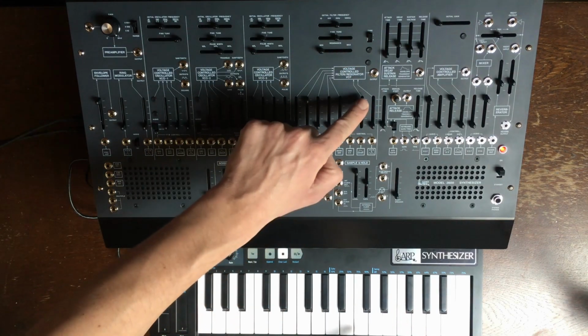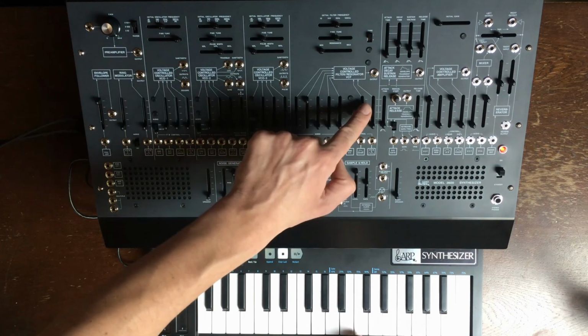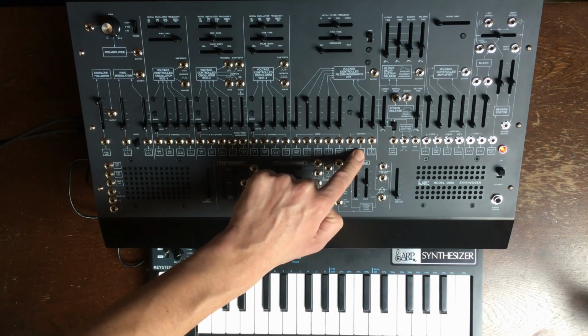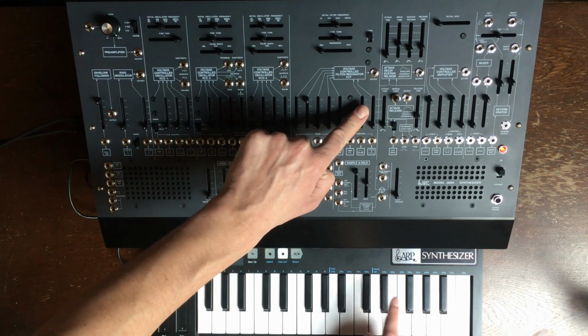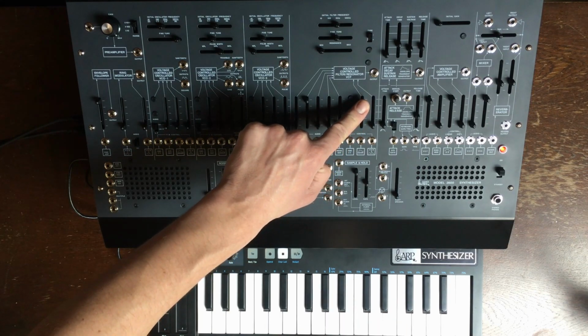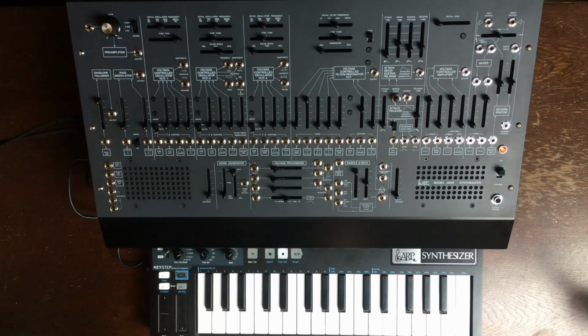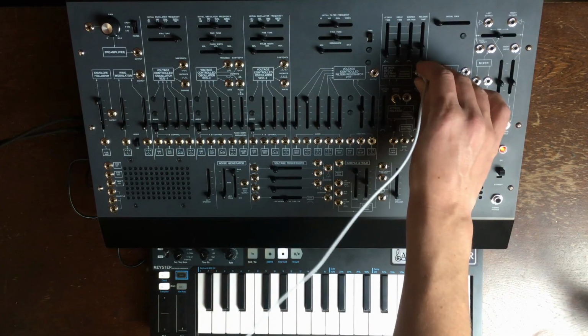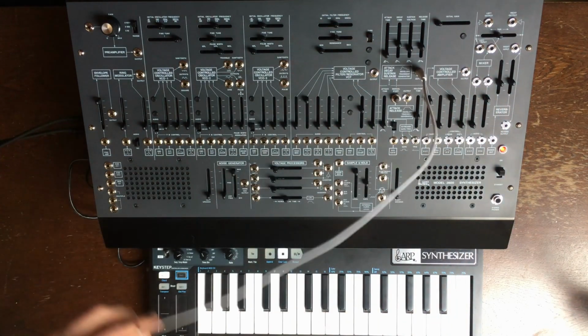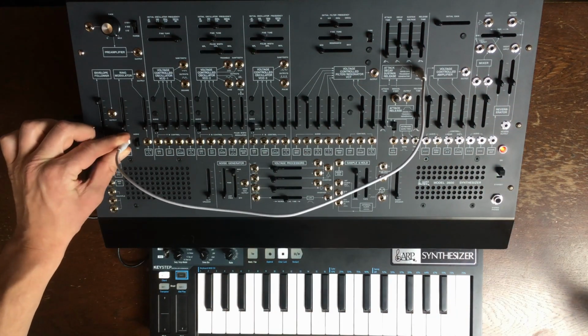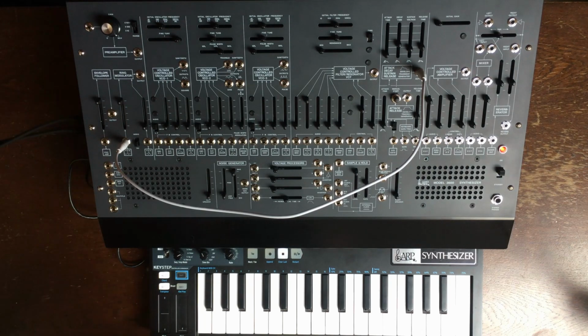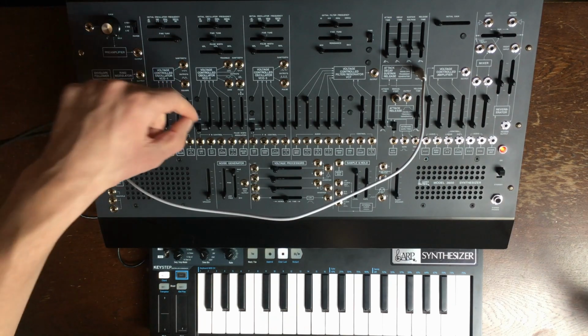And I will want my velocity to control the envelope depth of this ADSR. So the harder I press my key, the more the ADSR is affecting the filter frequency. How to do this? Very simple. I will take the output of my ADSR and put it at the input of the ring modulator. Put it at max. Now let's check what we have.